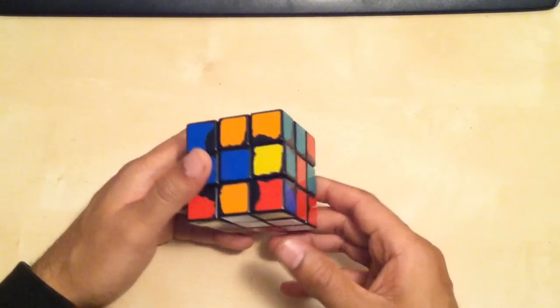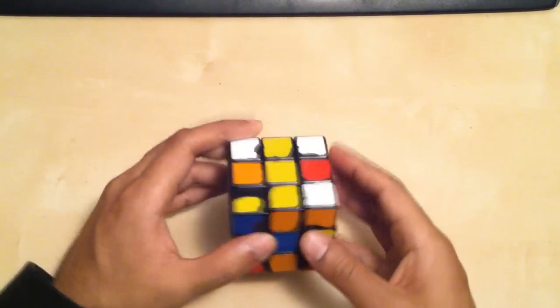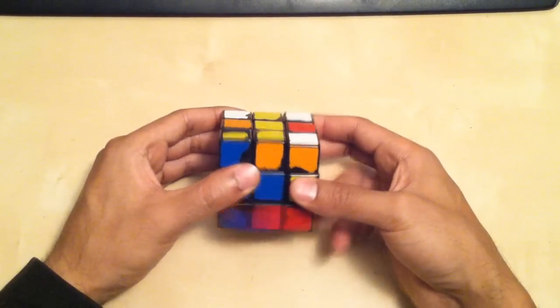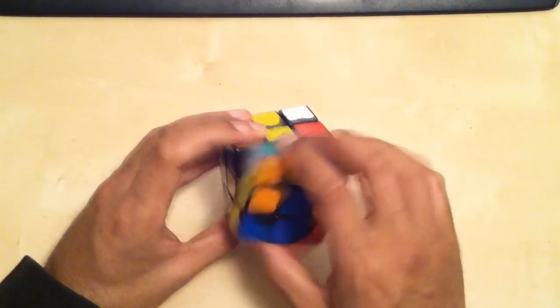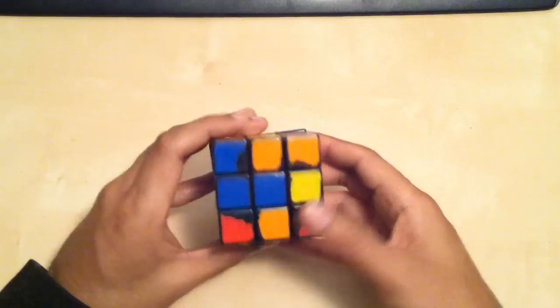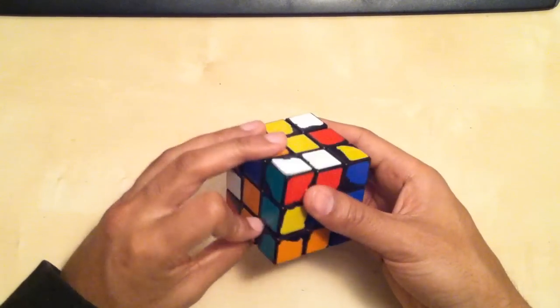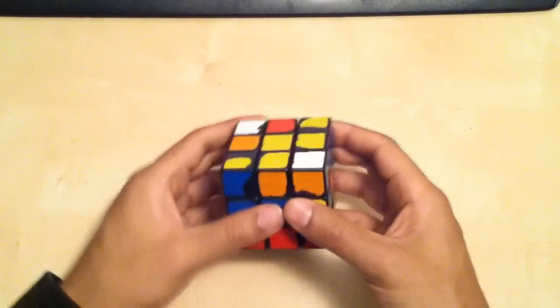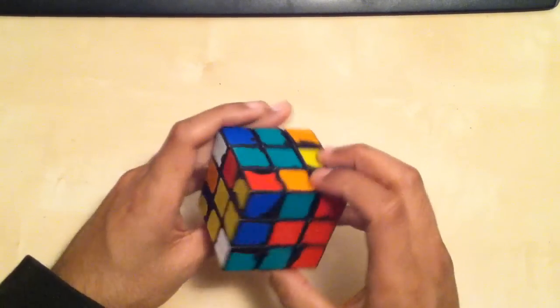So red, blue, white belongs where? Red, blue, white, here. So in order to get this into the buffer zone, I would have to move it this way. And remember, I can't go like this because now I've messed up the orientation. You want to keep the orientation. So I want to move it here, then move this up twice. Execute the algorithm. Move it back. Alright, I've executed the algorithm.